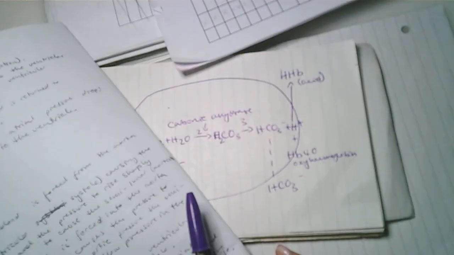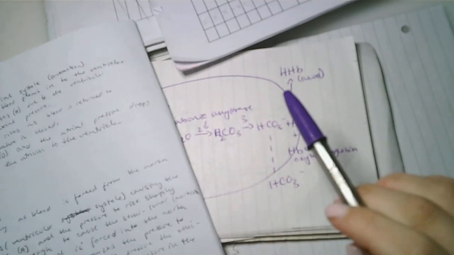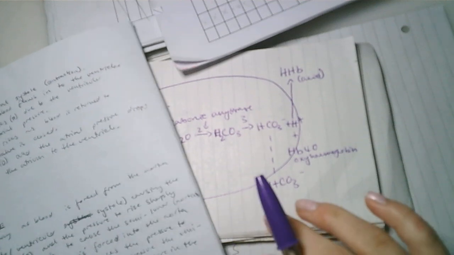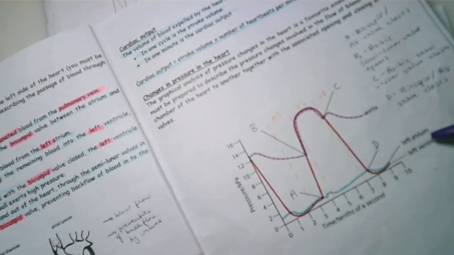For the left ventricle, the pressure rises slowly as blood flows from the atrium into the ventricle. The ventricle contracts, and that causes the atrioventricular valves to close and the pressure to rise sharply until it's great enough to cause the semilunar valve to open, and the blood is forced into the aorta.